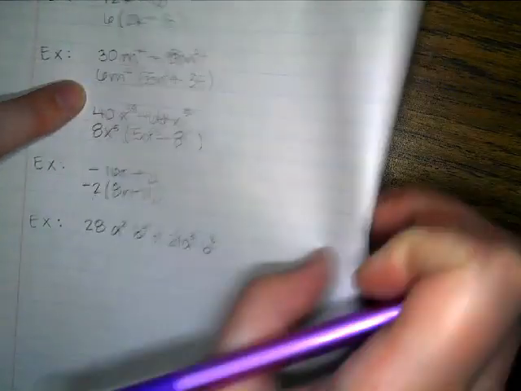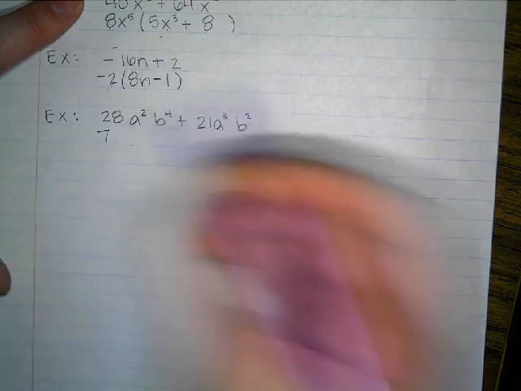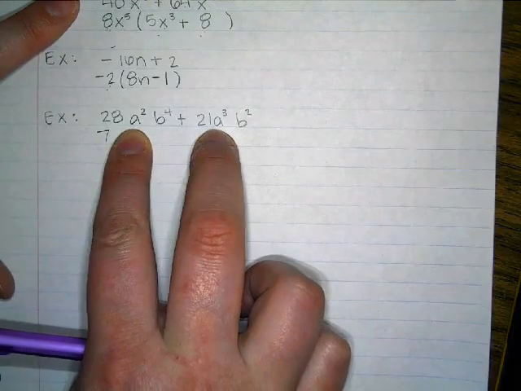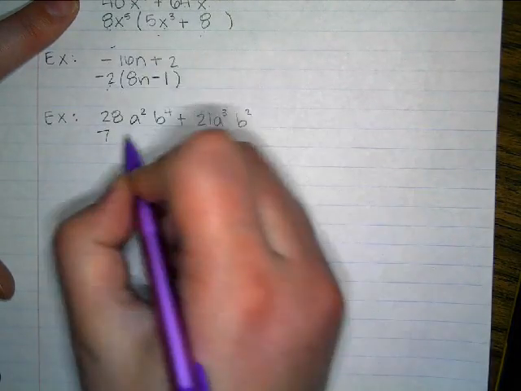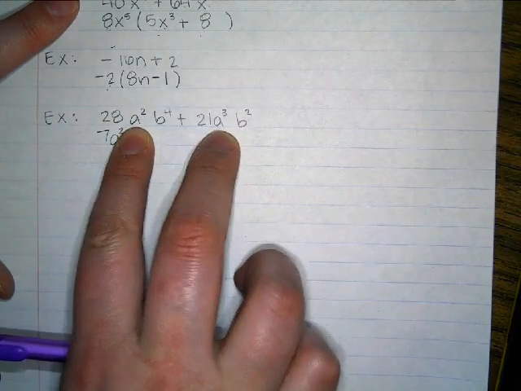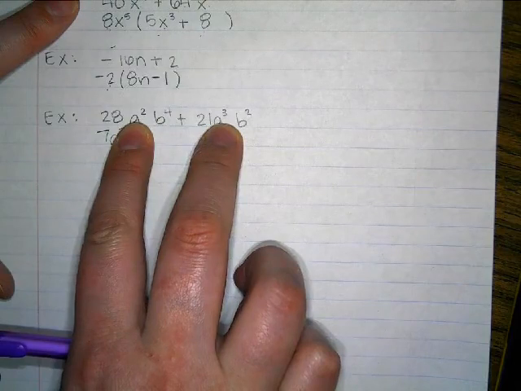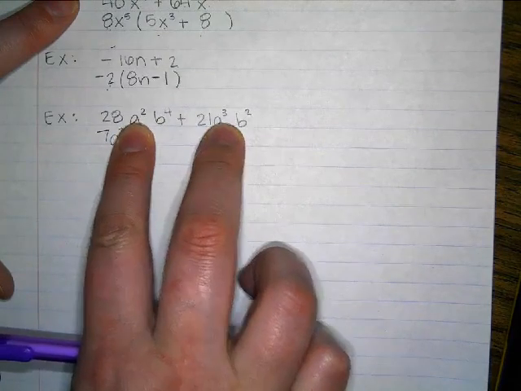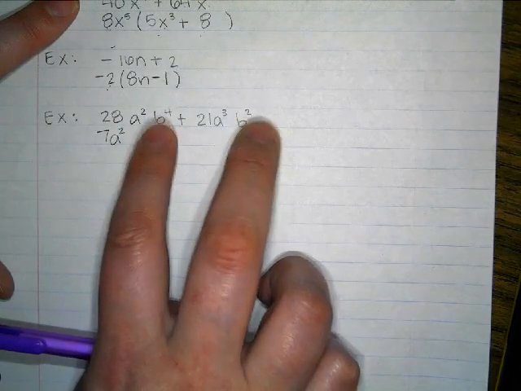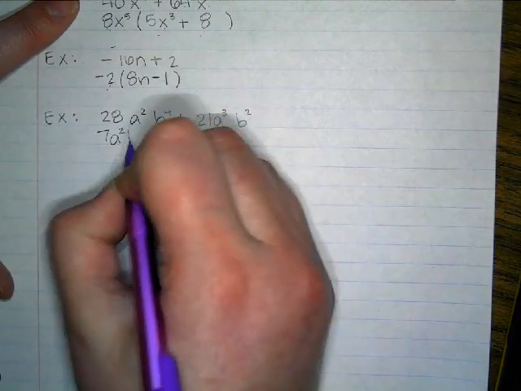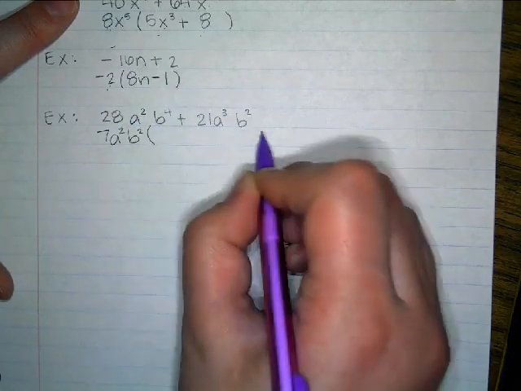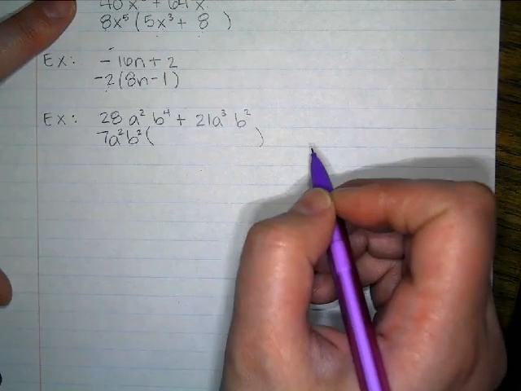And then if I look at the A's, what can I take out for the A's? A to the second. I had an A to the second and an A to the third, so I can take out an A to the second. And then with the B's, what am I allowed to take out? B to the second. I have a 4 over here, but a 2 over here, so I'm going to take out B to the second. Okay. And then I have a term here and a term here, so I know when I write my parentheses, I'm going to have 2 terms left over. Okay.